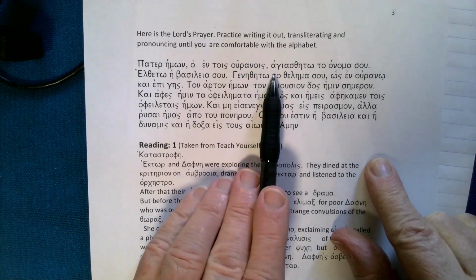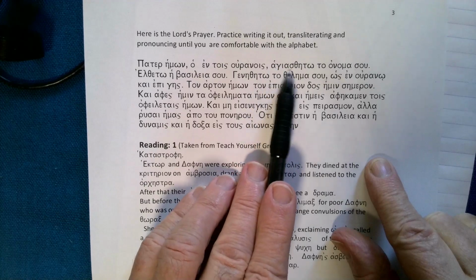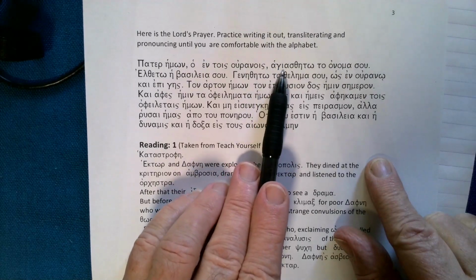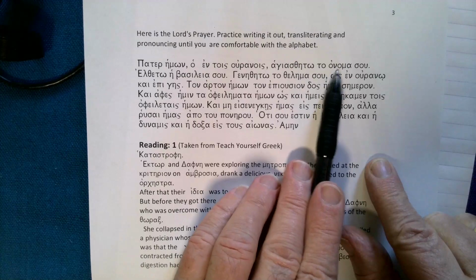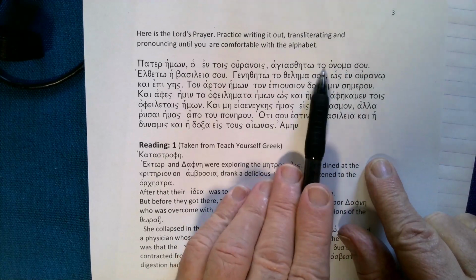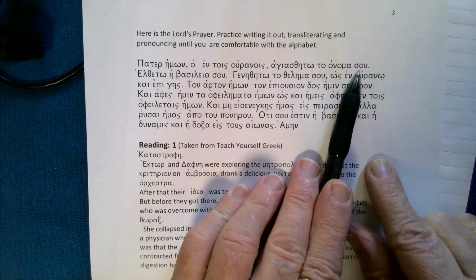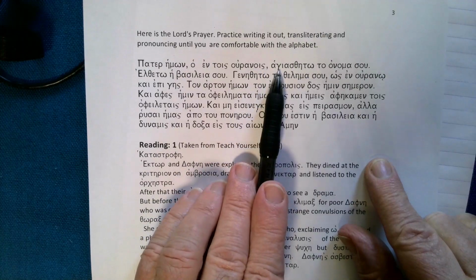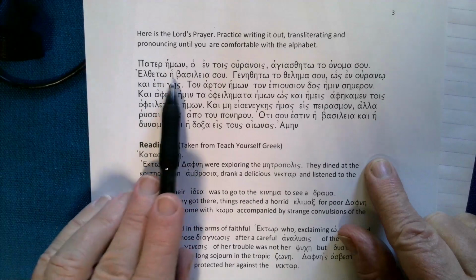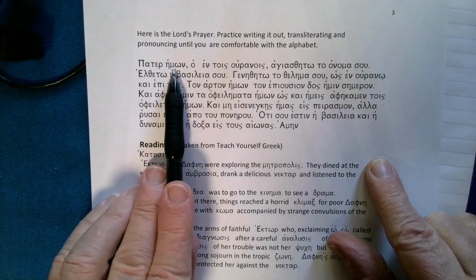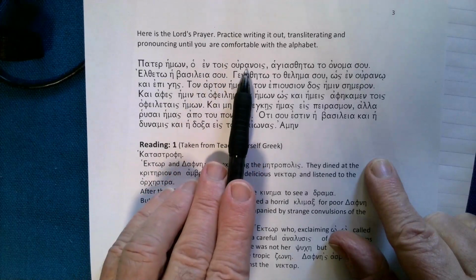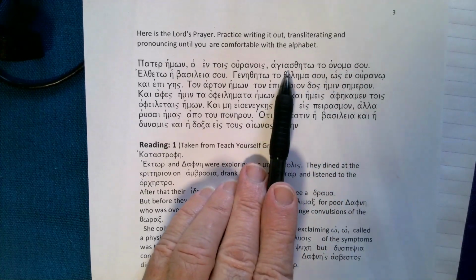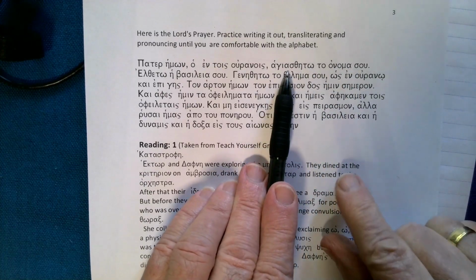Hagiastheto. Just do it in syllables. Hagiastheto. Again, hard breathing at the beginning. To onomasu. To onomasu. You'll see how common these breathings are. In nearly every word there's a breathing here. If they begin with a vowel, they must have a breathing. So just so that you know what you're reading here, it says, Father of us, the one in the heavens, let your name be made holy. Let your name be sanctified.